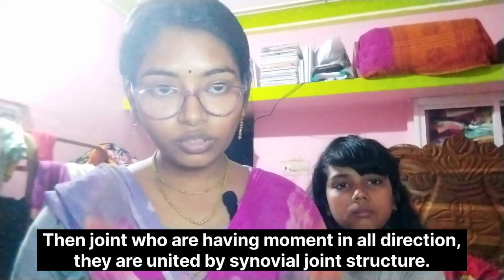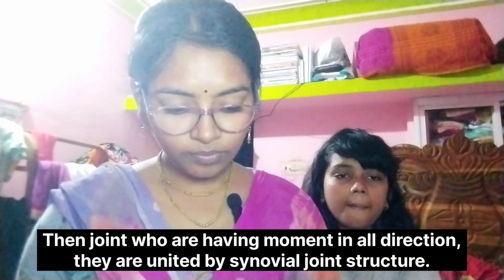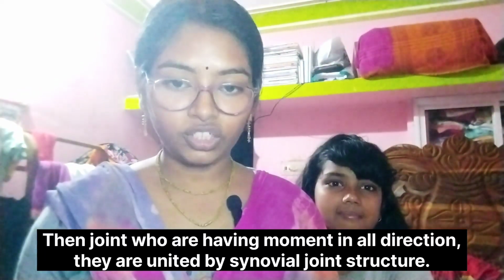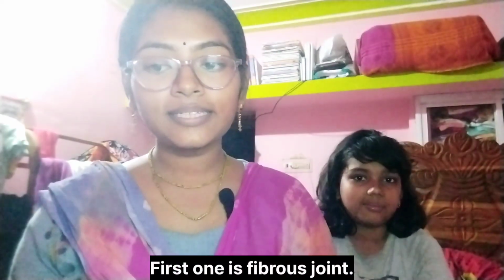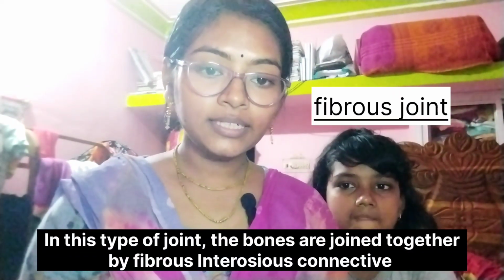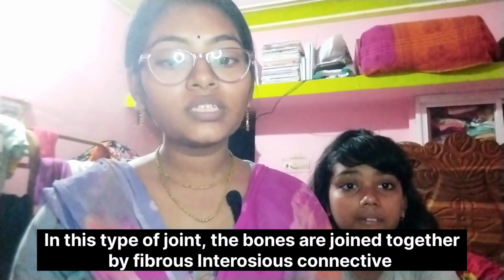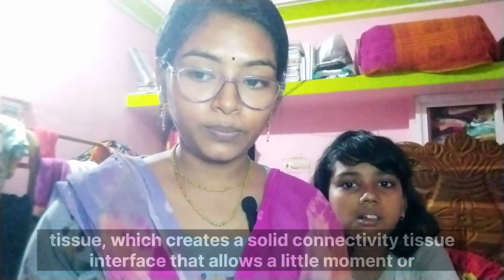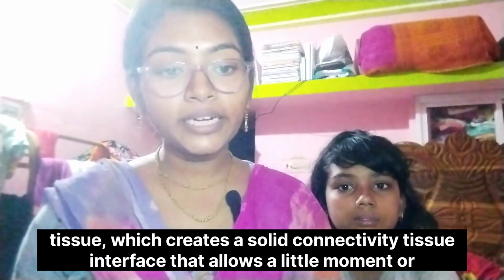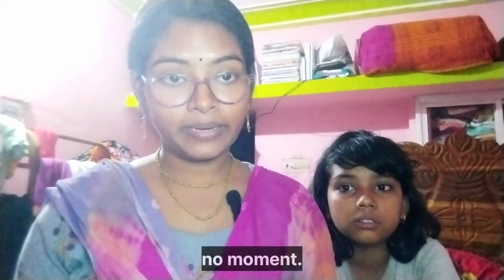Those having movement in all directions are united by synovial joint structure. First is the fibrous joint. In this type of joint, the bones are joined together by fibrous interosseous connective tissue, which creates a solid connective tissue interface that allows little or no movement.